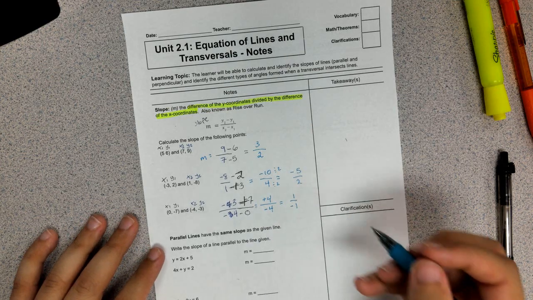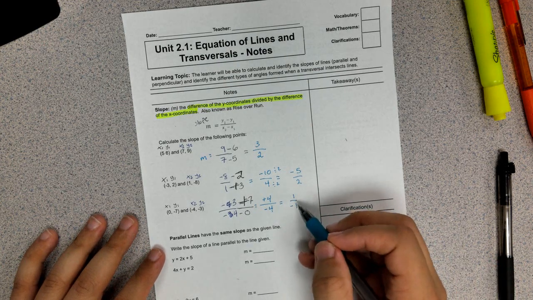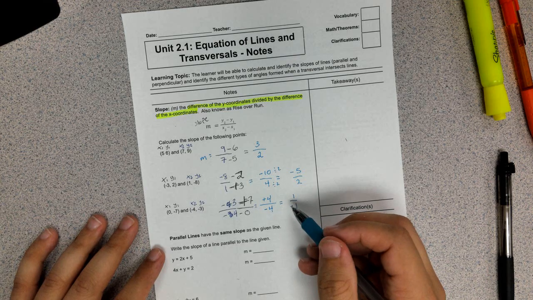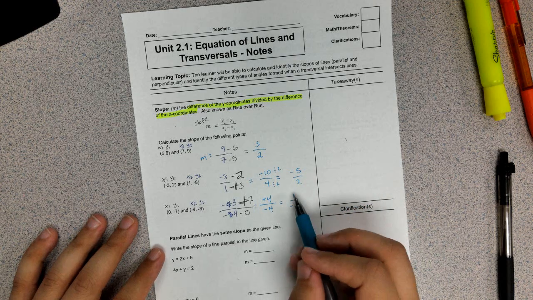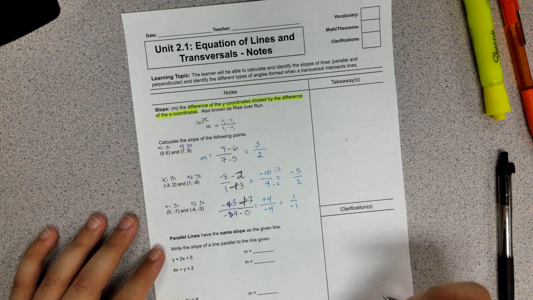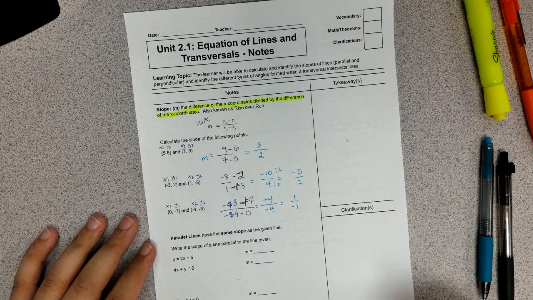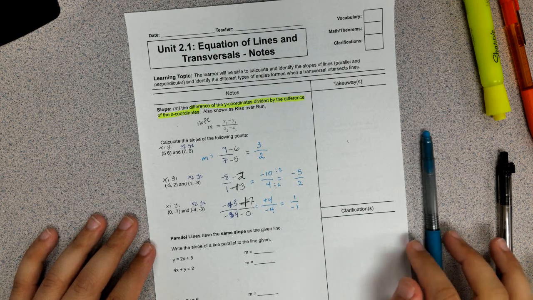Okay, so that is our slopes. We don't want to reduce this to just 1 or -1 because we want that rise over run. Okay, so that is how we calculate slope.